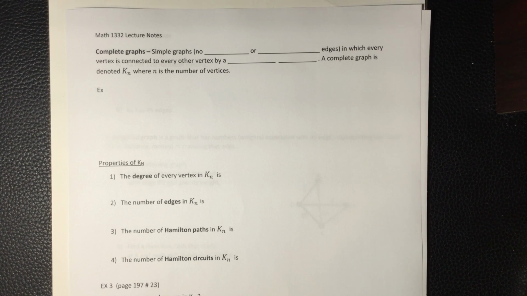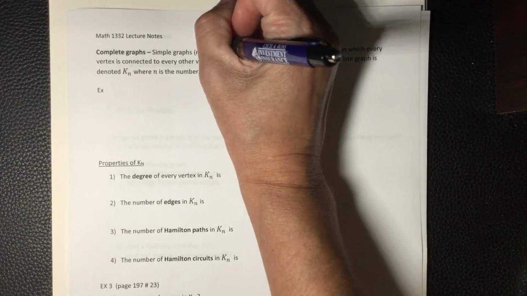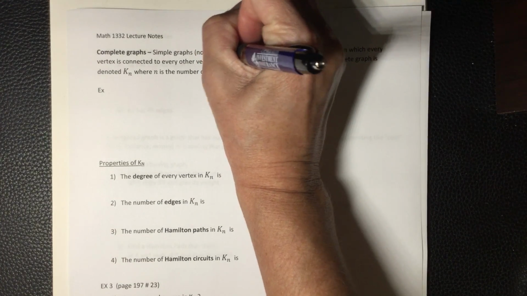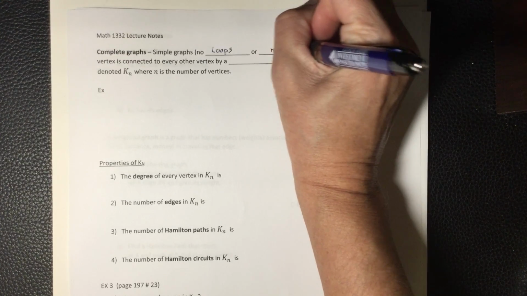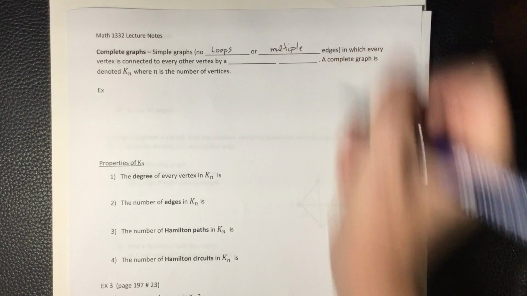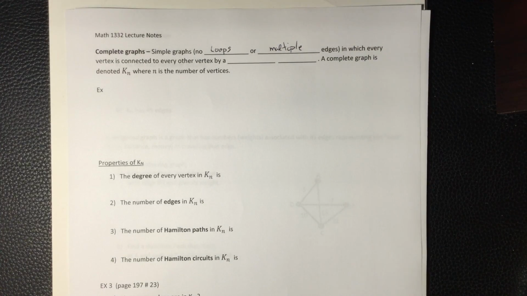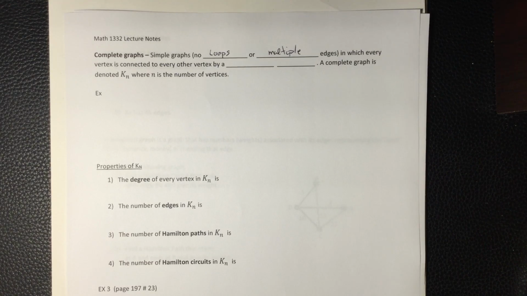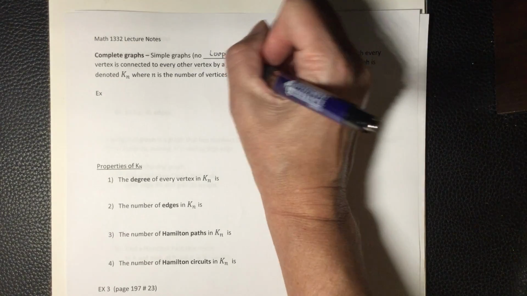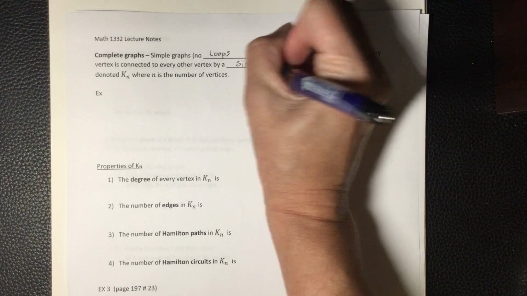Okay, so we're continuing with our 6.2 notes. So we're on the page that has complete graphs at the top. A complete graph is going to be a simple graph. Just as a reminder, a simple graph has no loops or multiple edges. So in a complete graph, every vertex is connected to every other vertex by a single edge.